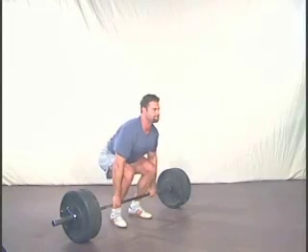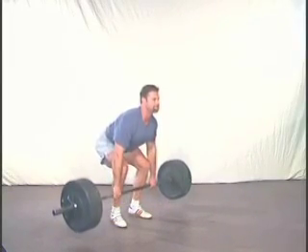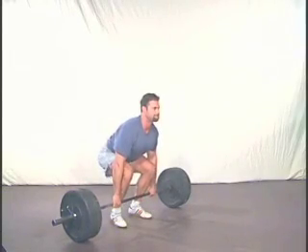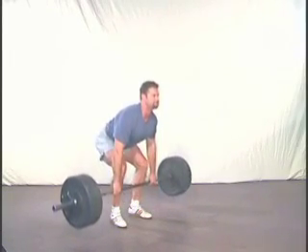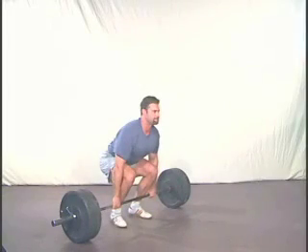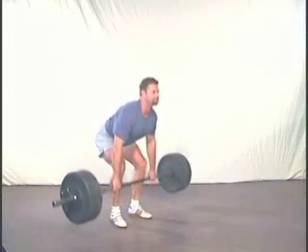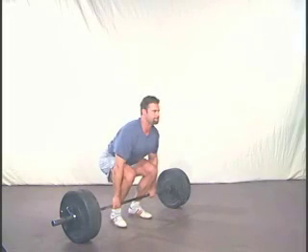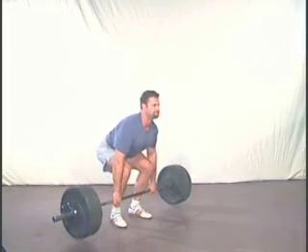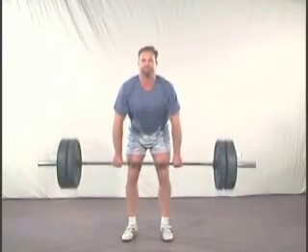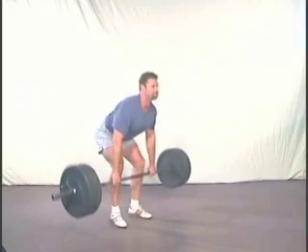During the first pull, the athlete maintains a flat back and constant torso angle. The elbows remain straight and the head remains in a neutral position. The feet remain flat on the floor with the weight distributed between the heel and the forefoot. During this phase of the movement, the athlete is basically deadlifting the bar off the floor. At this point, the athlete is ready to perform the scoop or transition.